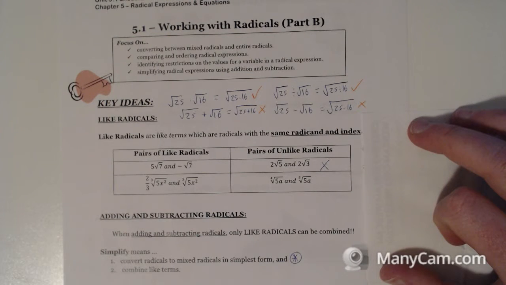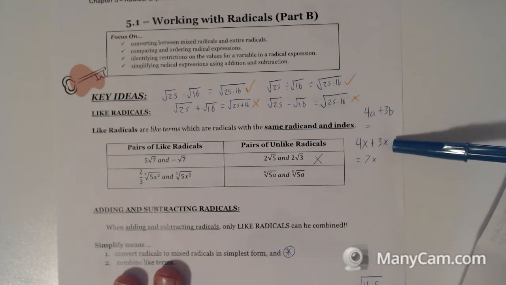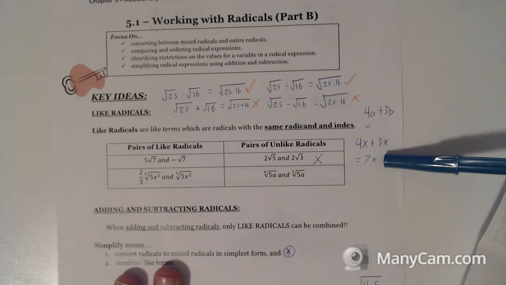Multiplication and division is okay, but adding and subtracting, they just don't mix together. So what we want to think about every time we see them being added and subtracted from each other is to throw back all the way to grade 9 when we had like terms. That's really how we want to think about these all the time. A simplified root is like its own variable. So remember in grade 9, you could have, say, 4x's and 3x's. And the only time you can actually combine them together is when they're like terms, in which case you end up having 7x's.